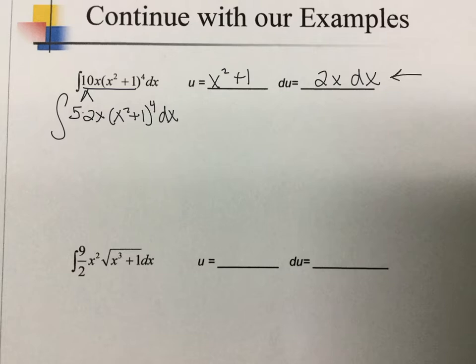Now I'm just going to make sure I can see that they're in the integrand. Then I'm going to do a rewrite. Instead of x squared plus 1 right here, I'm going to replace that with u. So it becomes the integral of u to the 4th.